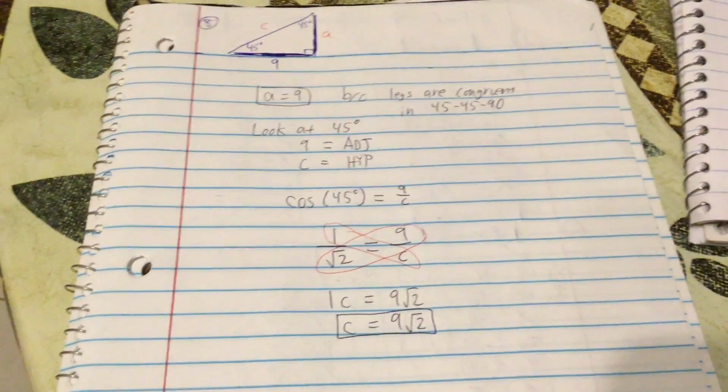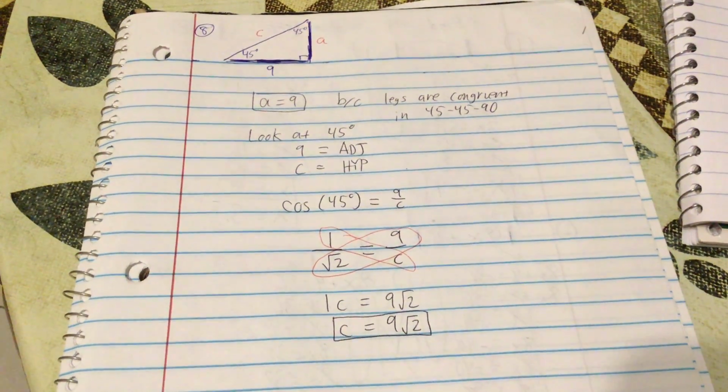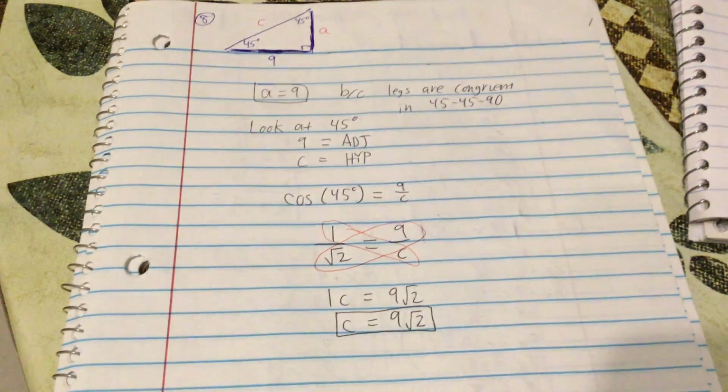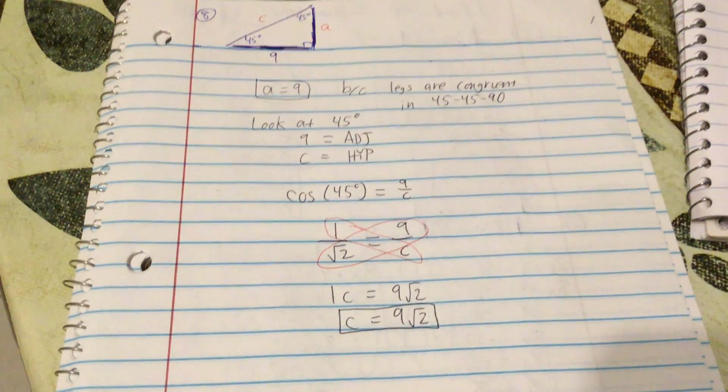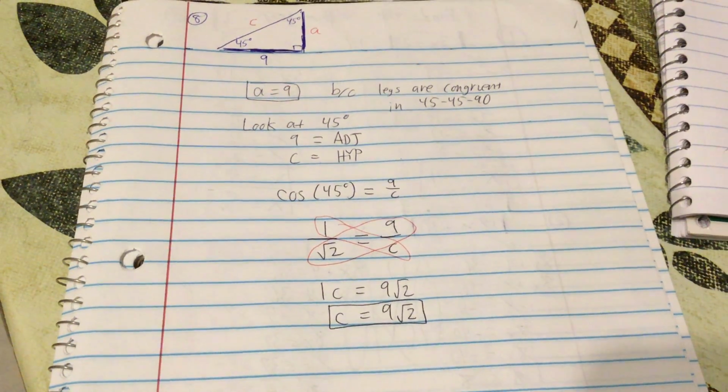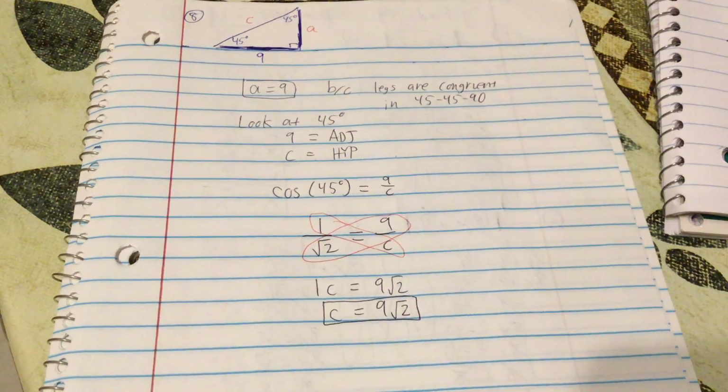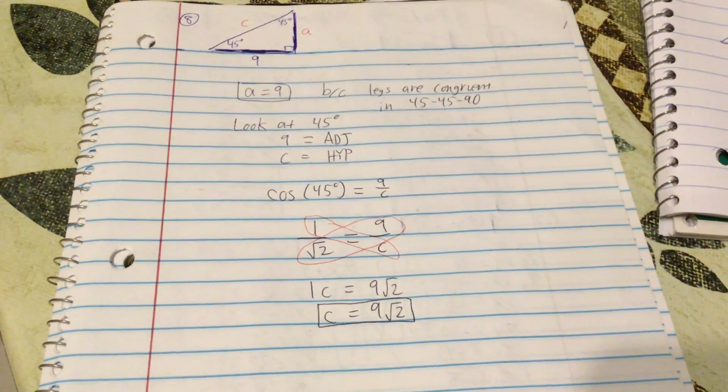Hope this was a much simpler explanation than a double dose of trigonometry. I'm going to mix up both cases in the next video. I'm going to put some 30, 60, 90s. I'm going to put some 45, 45, 90s. And you're going to be solving for the unknown sides. Enjoy.